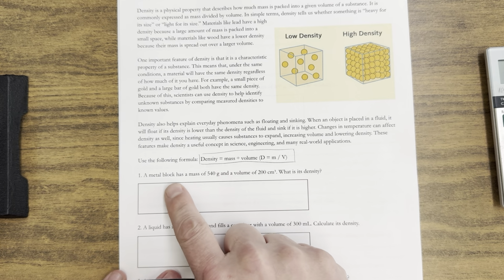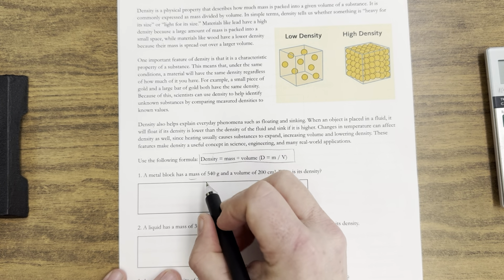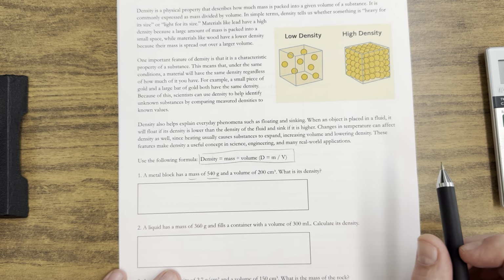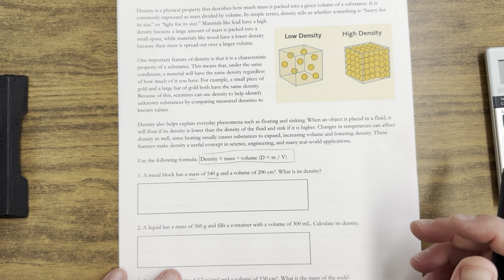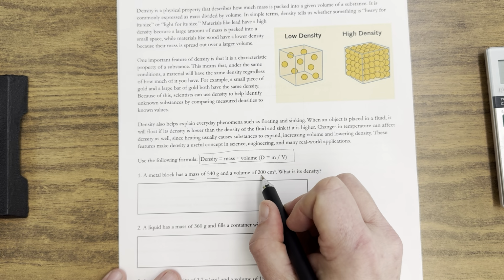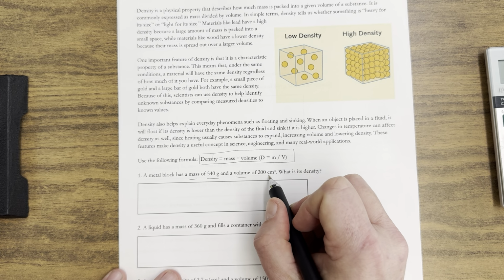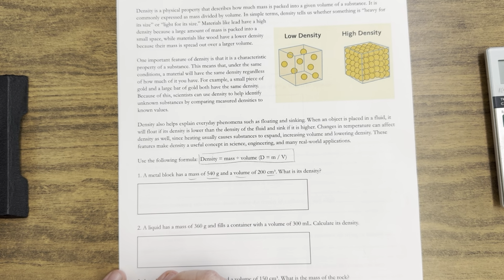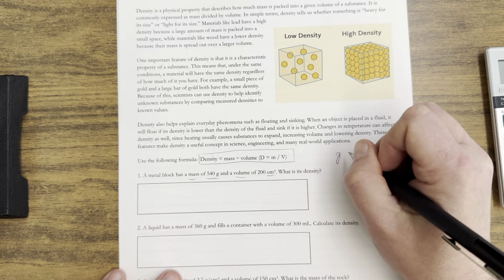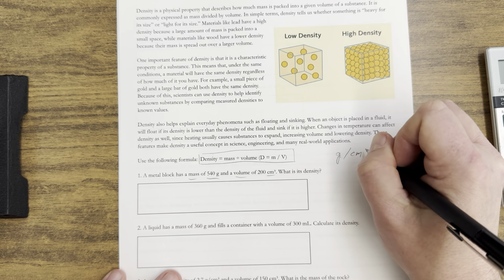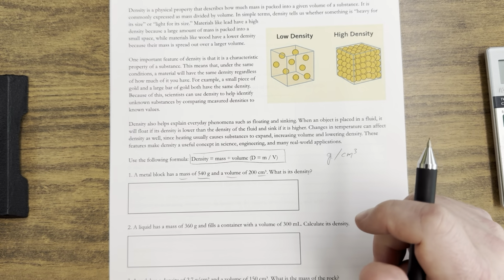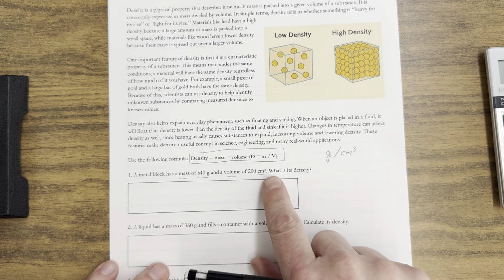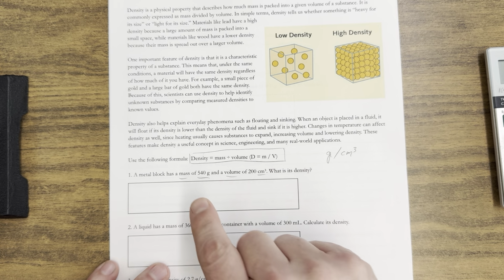So number one, a metal block has a mass, okay, of 540 grams. You always want to check the units because units are going to be important. And then a volume of 200 centimeters cubed. So these are the units that we're looking for: grams to centimeters cubed. Now there's a couple things we can do if we see something different than those, grams or centimeters cubed. And then it just says, what is the density? So I'm solving for D.